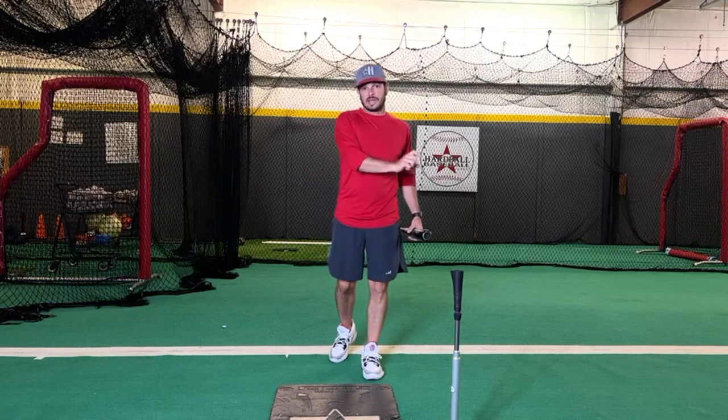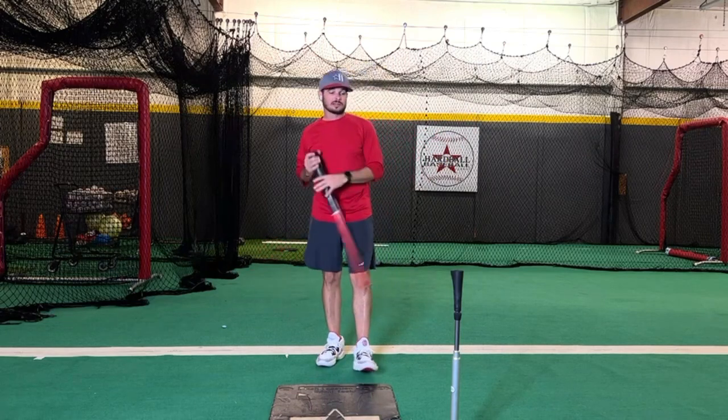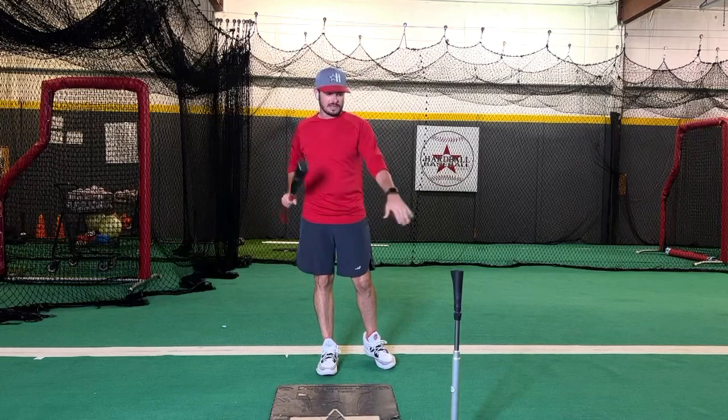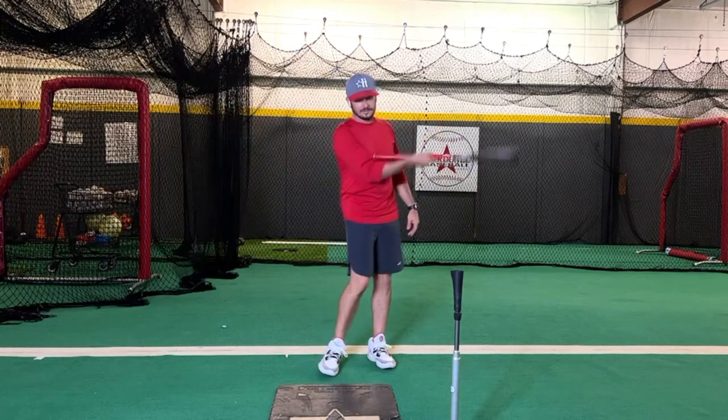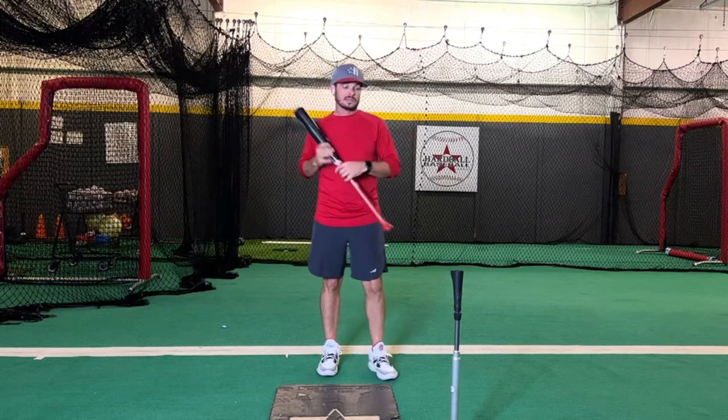Then once we have created a consistent bat path, now we start talking about which pitches we are going to look for. If I'm a guy that has a lot flatter path, I want to be more at the top of the zone. If I'm a guy that has more of a loop path, I want to be at the bottom of the zone. So being able to understand your own bat path and then apply that to the pitches we're looking for.